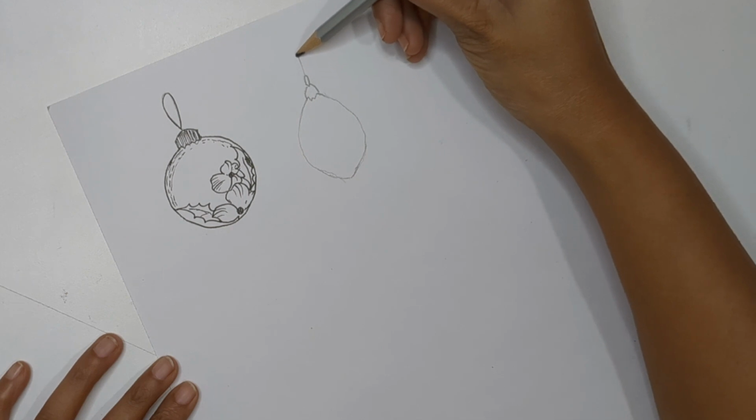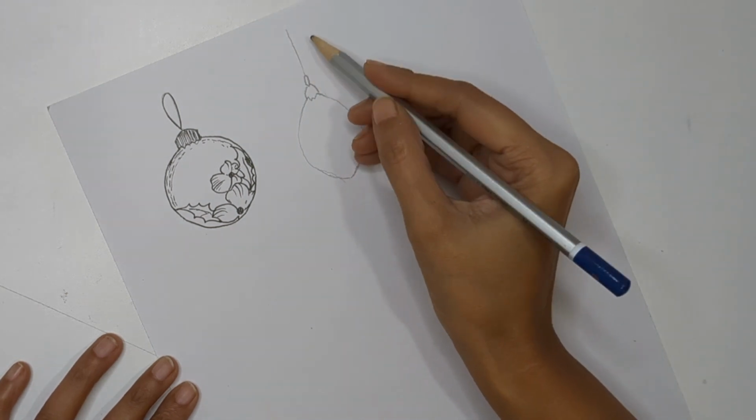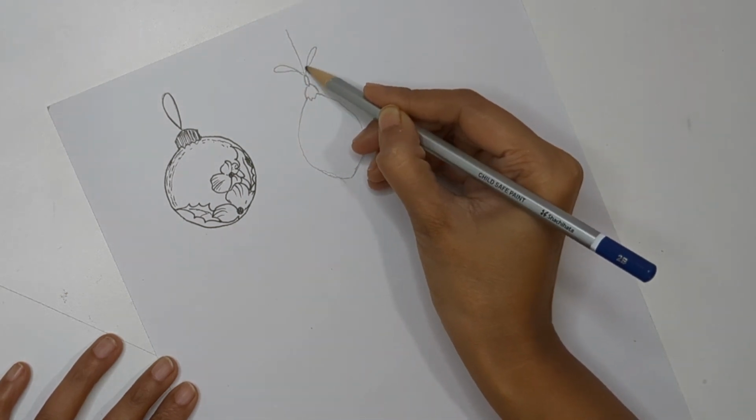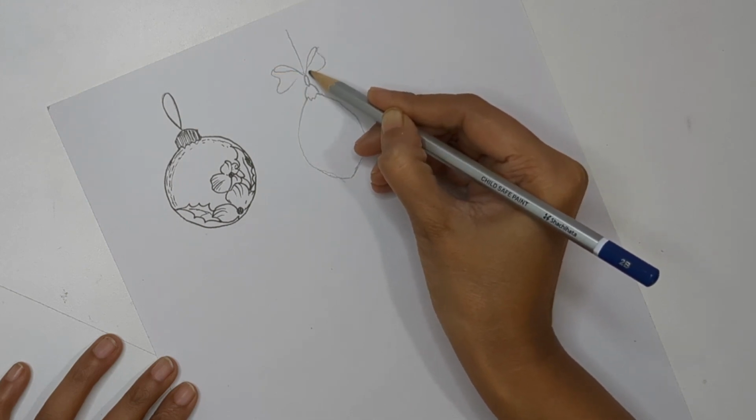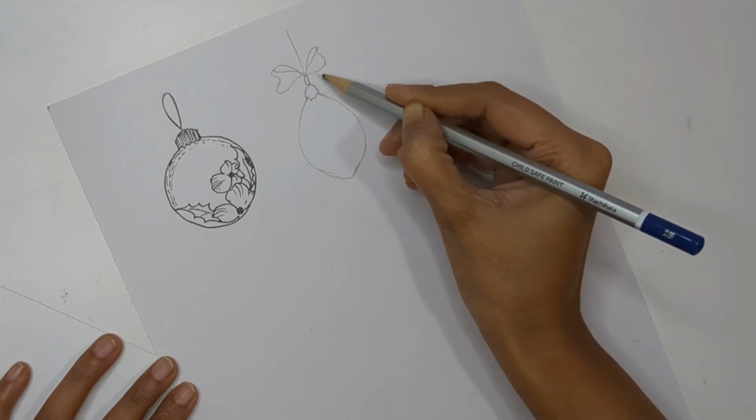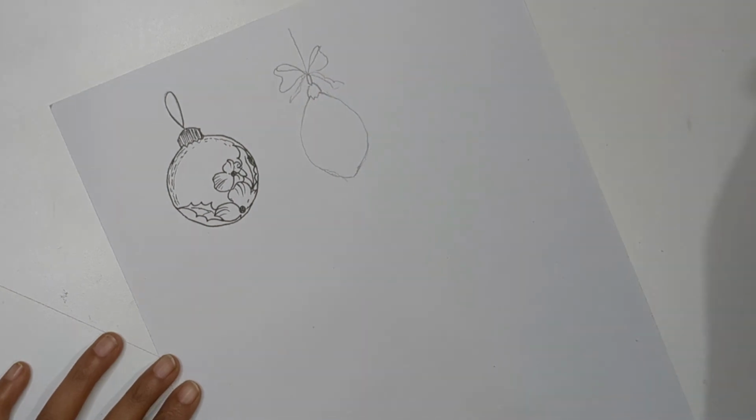So this time I'm creating a long string, not a loop. Also I'm adding one ribbon here. So these things are optional. If you don't want to do these things, just avoid it.